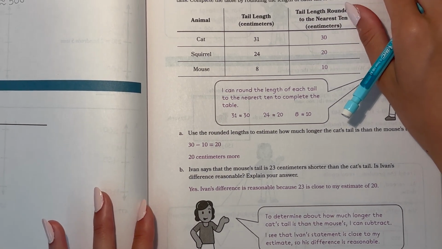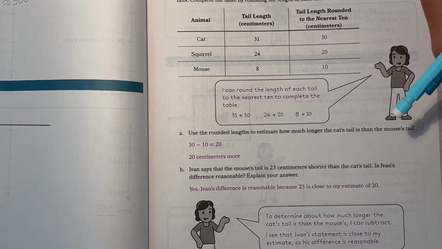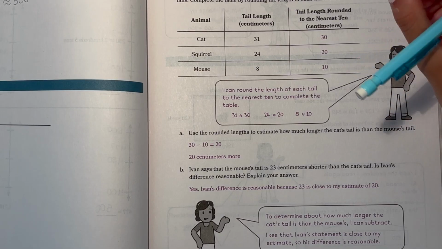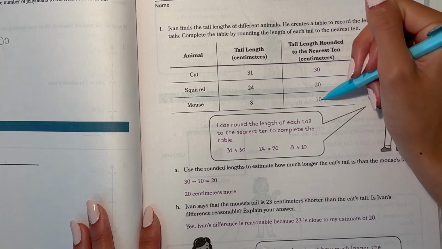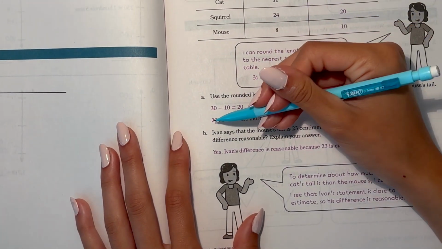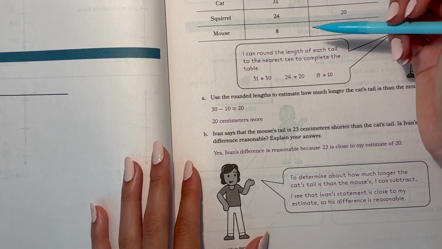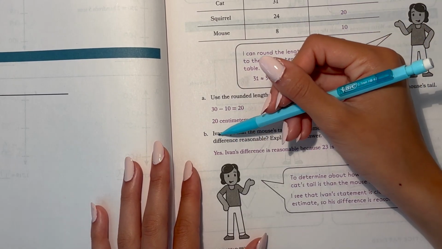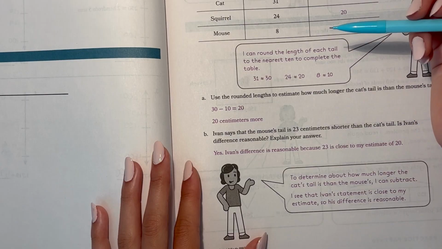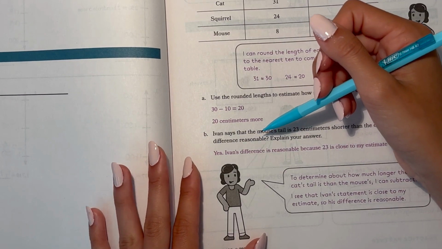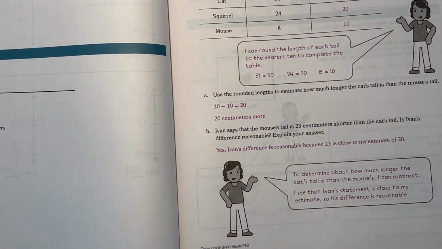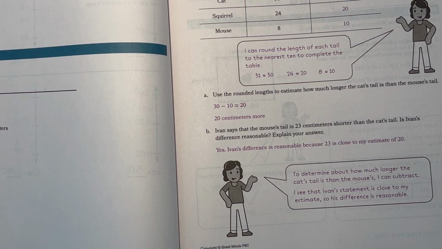Alright, A, use the rounded lengths to estimate how much longer the cat's tail is than the mouse's tail. So the estimation is 30 minus 10, which is 20. So we can estimate that it's 20 centimeters more. Now B, Ivan says that the mouse's tail is 23 centimeters shorter than the cat's tail. Is Ivan's difference reasonable? Explain your answer. So yes, Ivan's difference is reasonable since 23 is close to our estimate of 20.